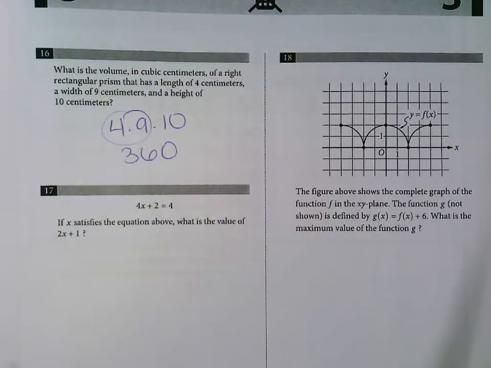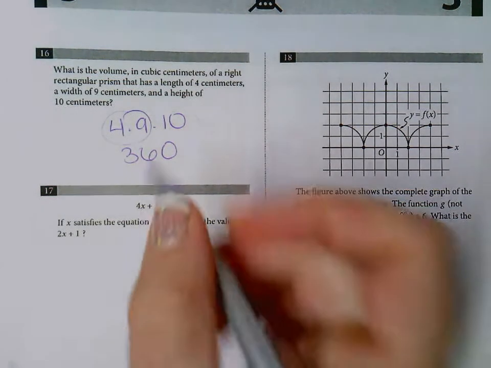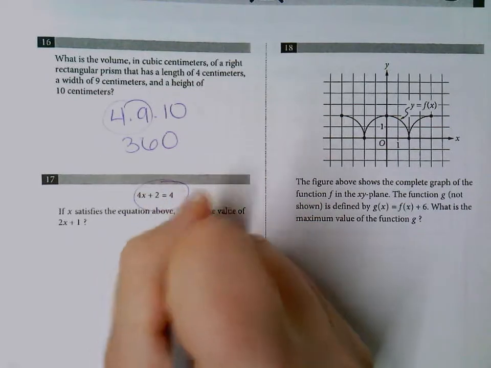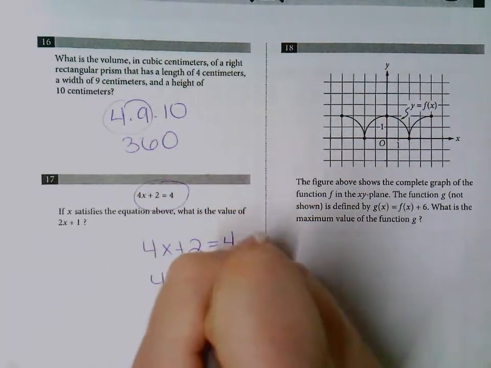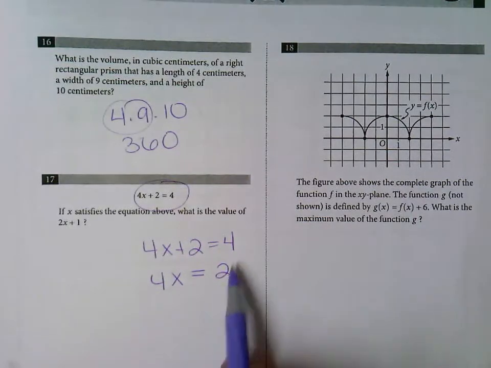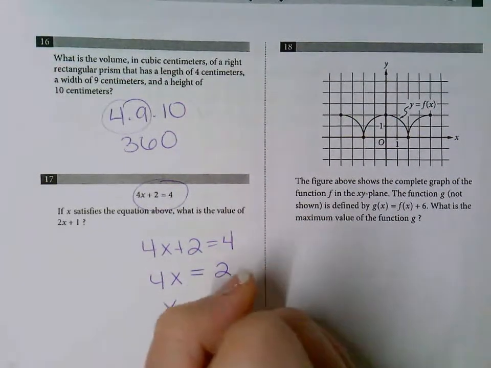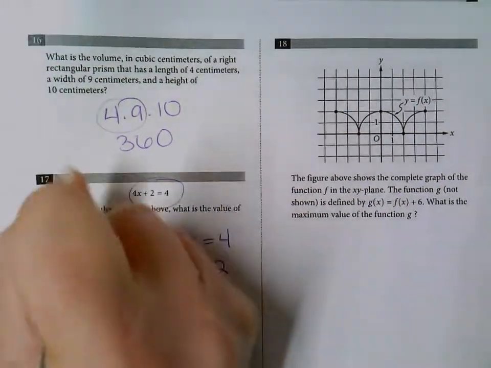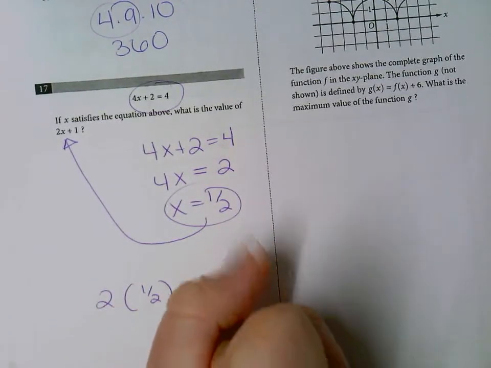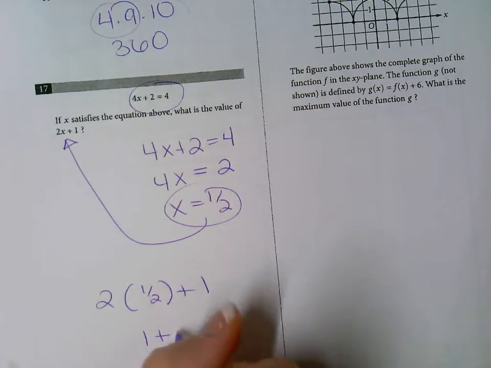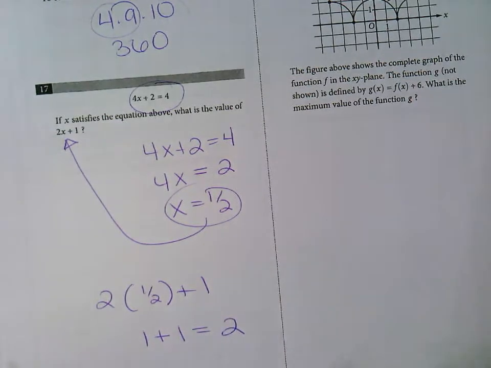17, if x satisfies the equation, what's the value of 2x plus 1? So we need to solve for x. So I've got 4x plus 2 equals 4. Subtract 2, so I get 4x equals 2. x equals 1/2. Now I'm going to plug in 1/2. 2 times 1/2 plus 1. 1 plus 1 equals 2. 17 is 2.